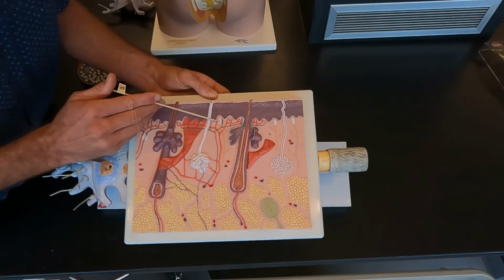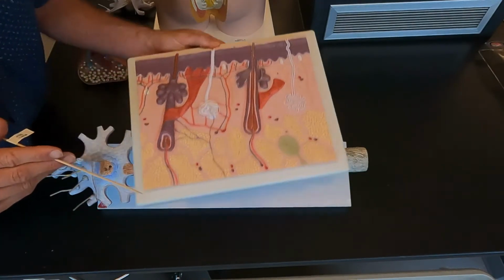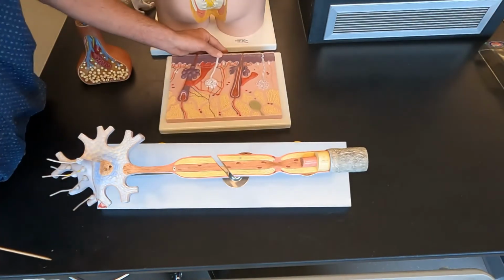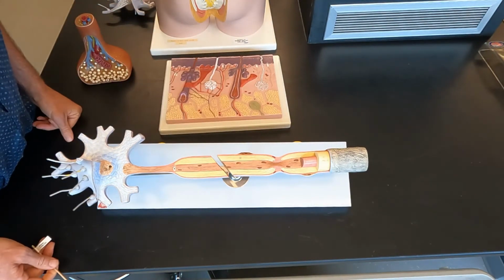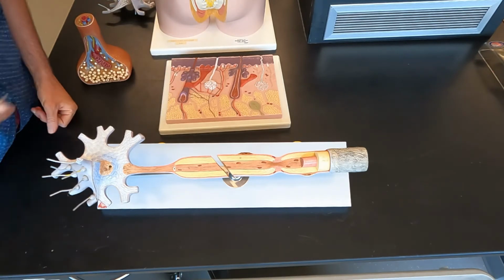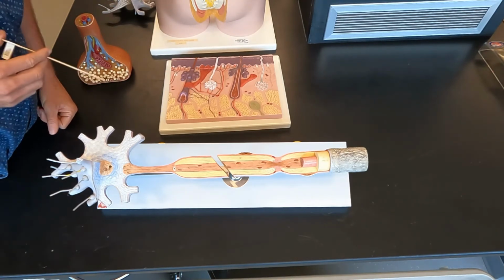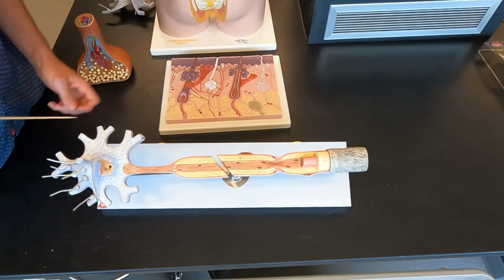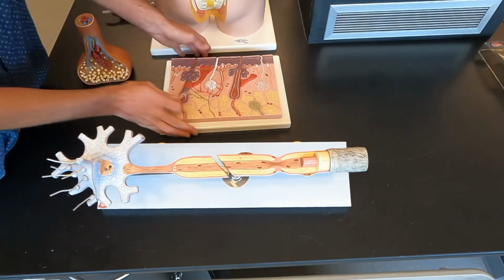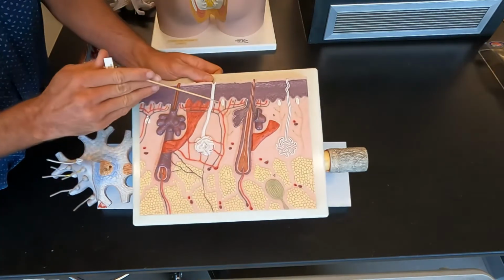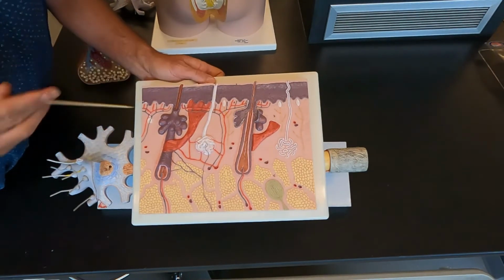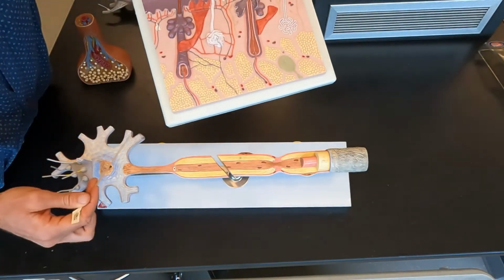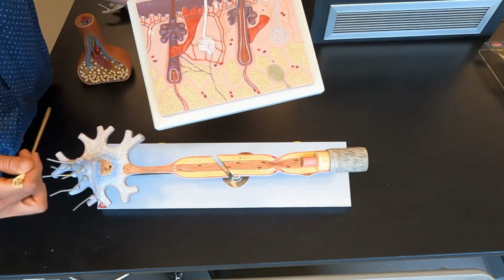Sensory receptors have a little different structure than what we call these multipolar neurons here. And what happens with sensory neurons, and I wish I had a diagram of this, but essentially the sensory receptor region is modified dendrites.